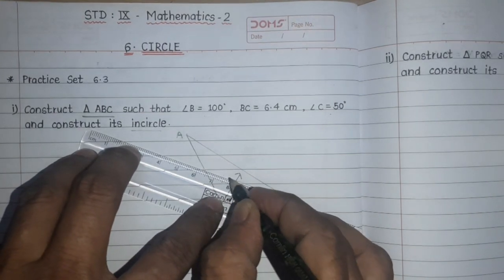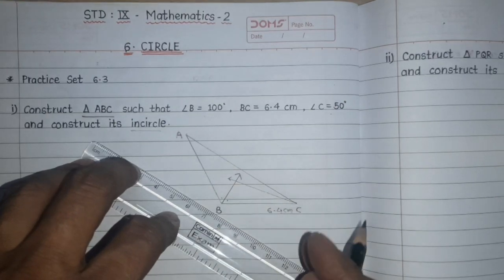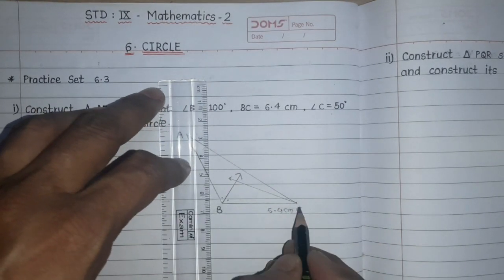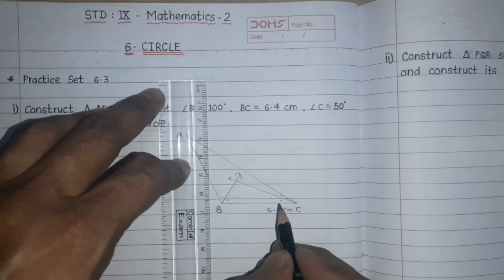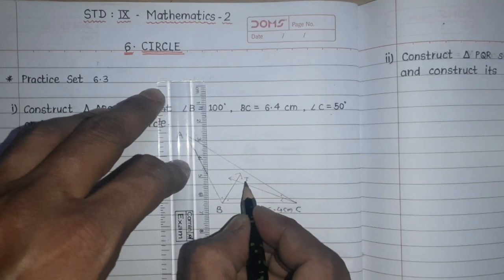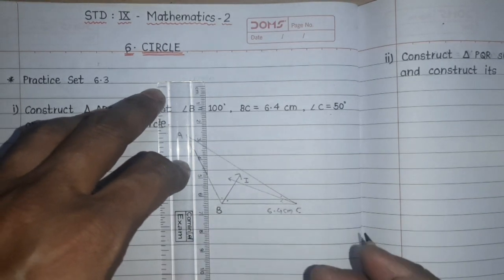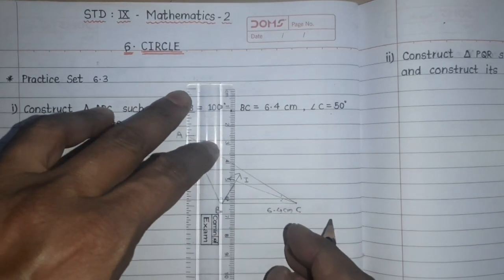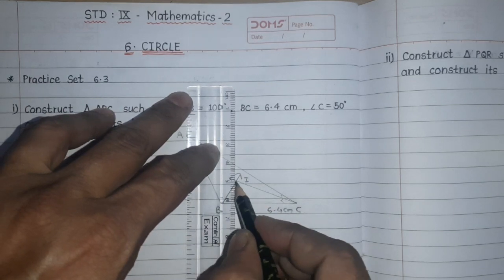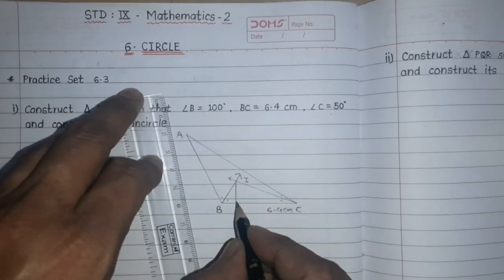Dear student, we are drawing the analytical figure that gives us the idea of the final figure. Now these two angle bisectors intersect each other at a point, and that point is the center of the incircle, that is the incenter. Now see dear student, it is a rough figure, an analytical figure.